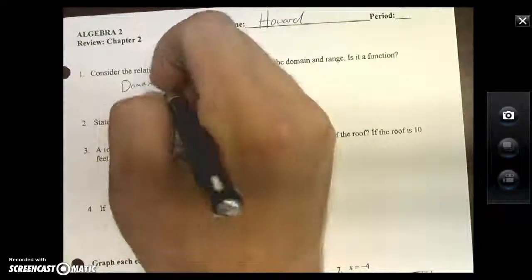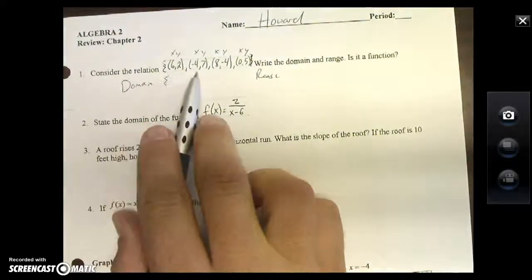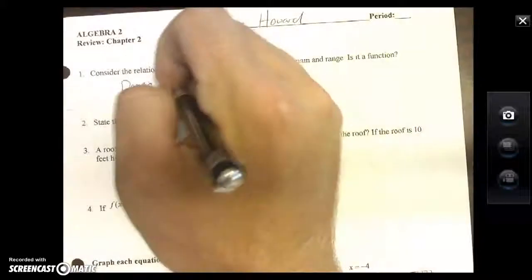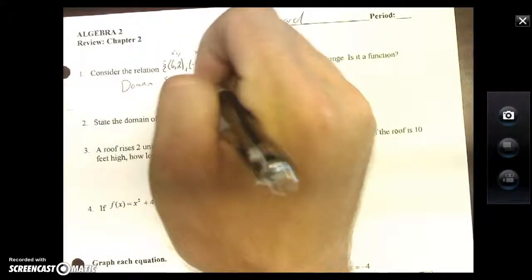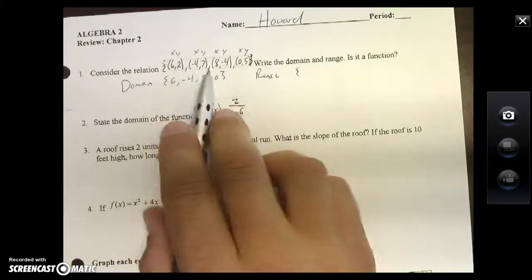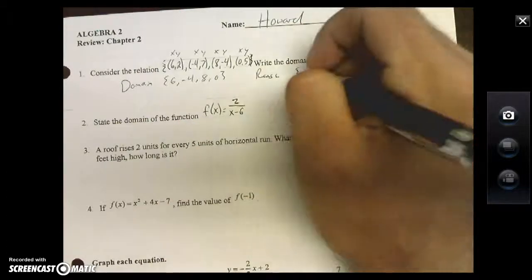So when we label our domain, you're just going across picking out all of your x's. 6, -4, 8, 0. And we're just going to label that down. Okay? The corresponding range is all the y values. So we got 2, 7, -4, 5.